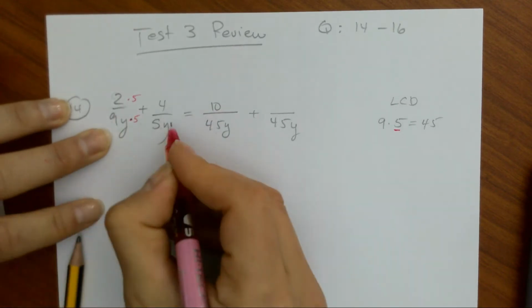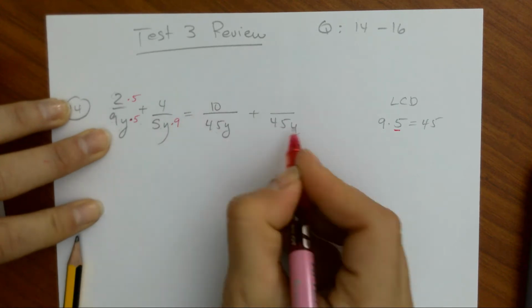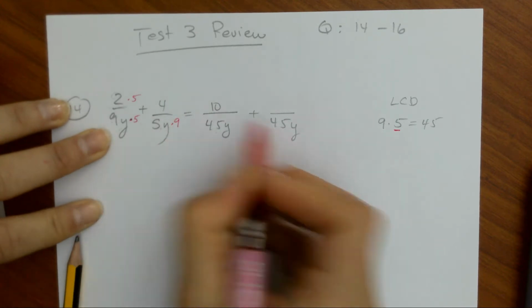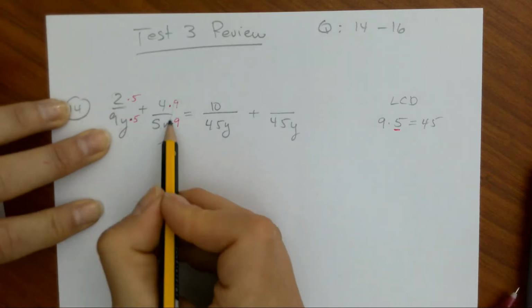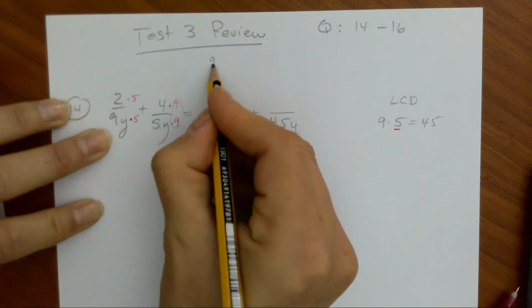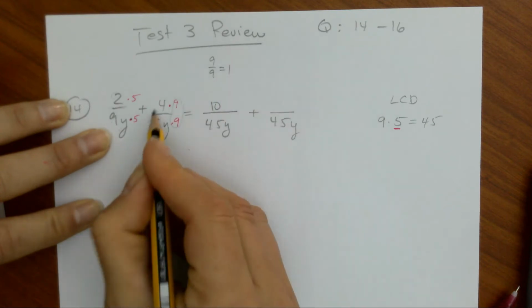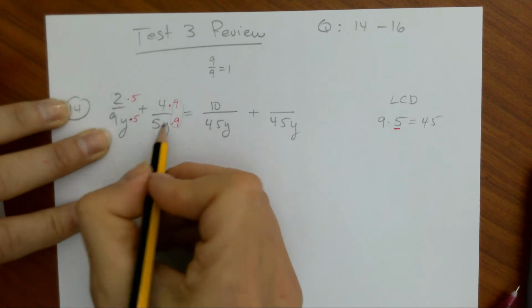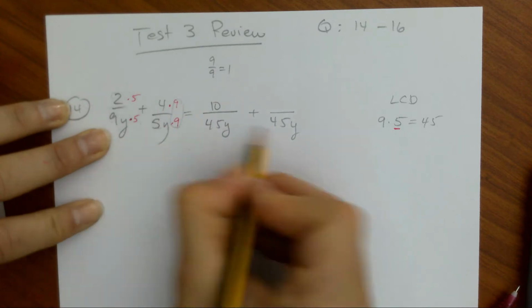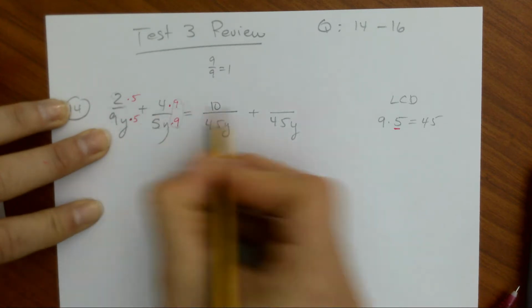So 5y times 9 is 45y, and I have to multiply the top by 9 as well, because that's same over same, which is really 1. 9 over 9 equals 1, so I'm really multiplying this rational expression by 1. I'm not really changing it. So 5y times 9 is 45y, and 4 times 9 is 36.